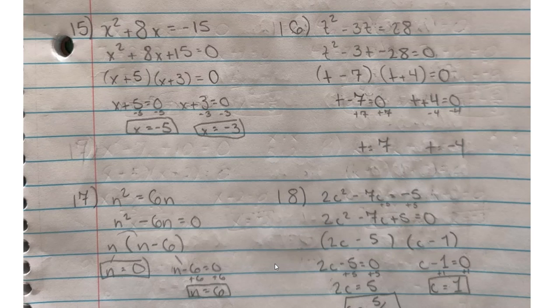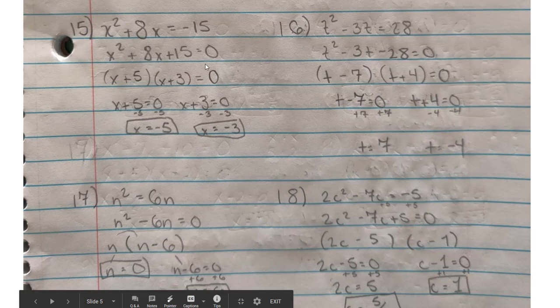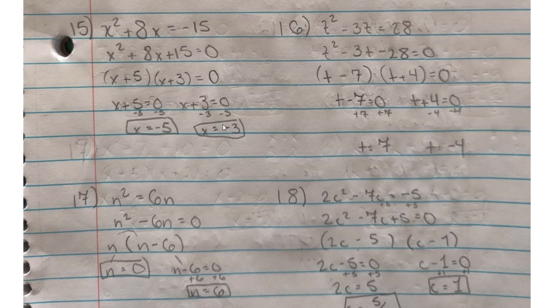Number 15. We have to add 15 to both sides. That gives us our quadratic equation in standard form. Plus 15 means that our signs are the same, which means the sum of the factors needs to be 8. That gives us 5 and 3, no problem. Those are solutions.